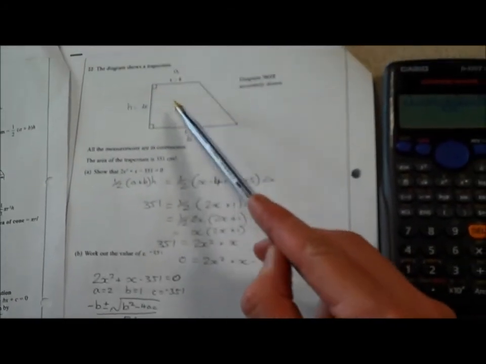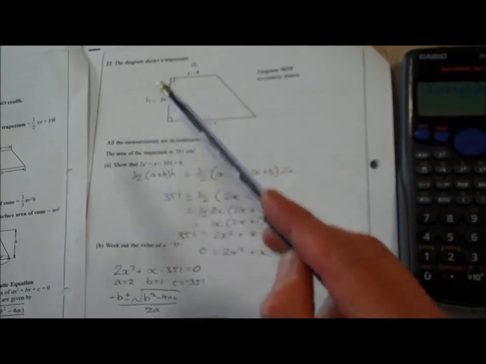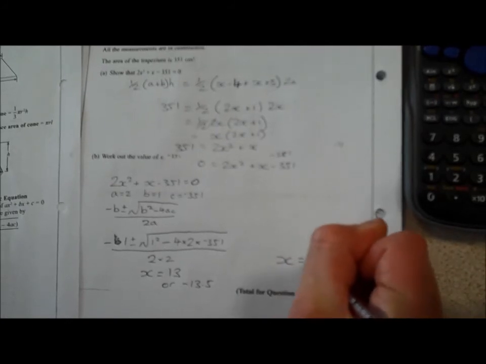However, they gave this in a scenario that this trapezium had dimensions. So the height of this trapezium was 2x. So it's 2 times 13, which is 26. We can't have 2 times minus 13.5 because its length is not minus 27. You can't have a negative length. It is going to be a positive. So although it gives us two solutions, the one that we really want is that x equals 13 to finish the question.